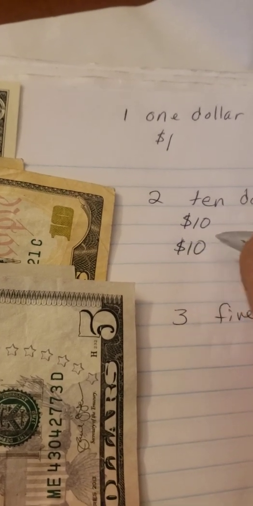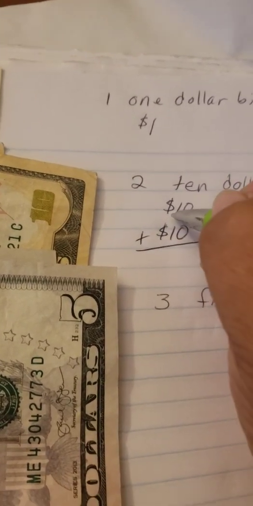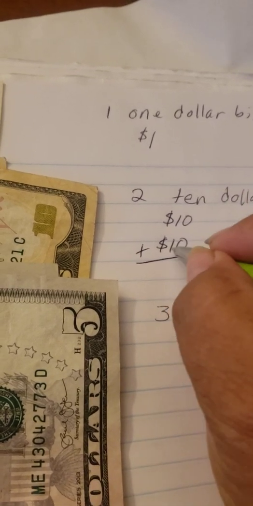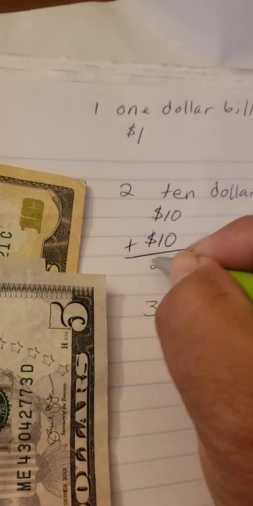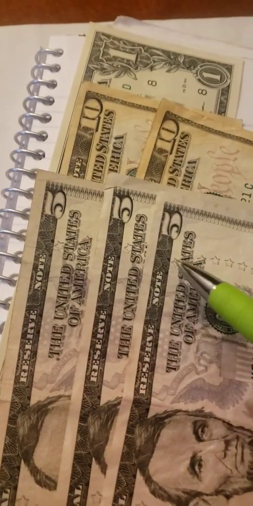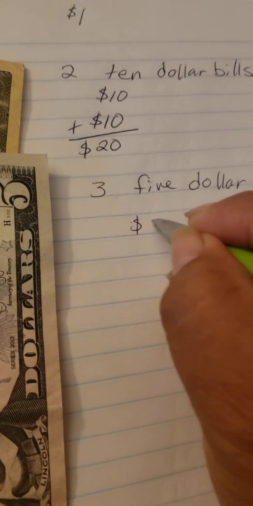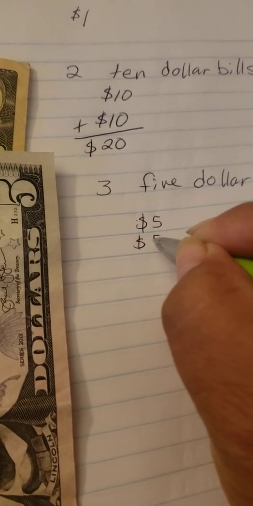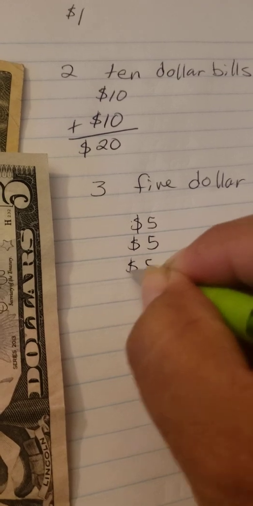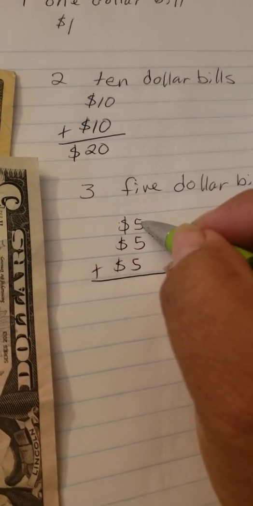And because I have 2 of them, I've got to write it down twice, and I add it together. 10 plus 10 is 20. And then I have 3 $5 bills, so I have to write that down 3 times. And the value is worth 5. And I add them up.